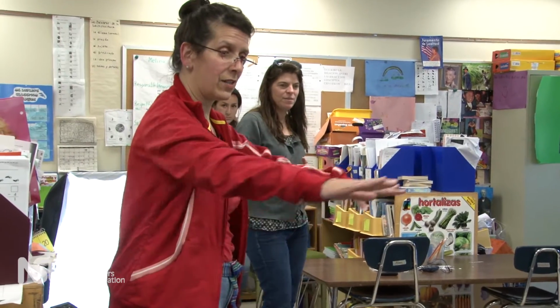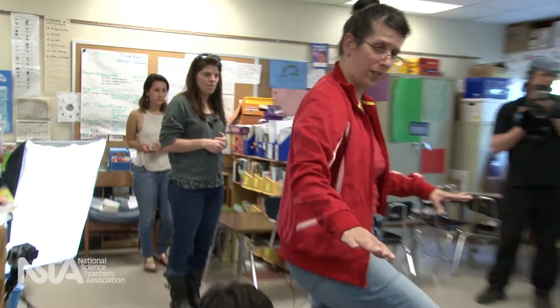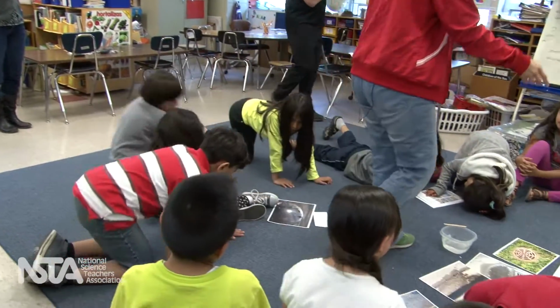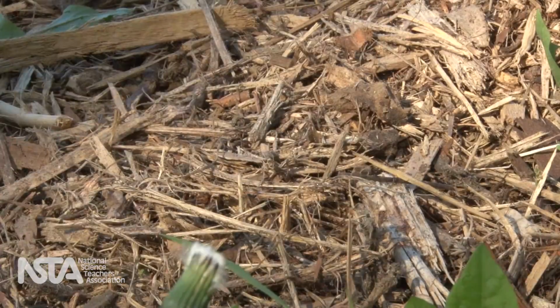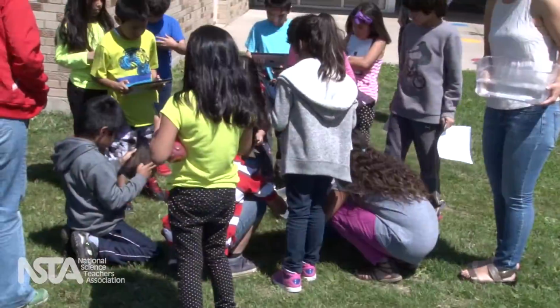So everyone have a little conversation in your groups about what's going to happen when we pour water on the wood chips or the gravel or the concrete or the grass.